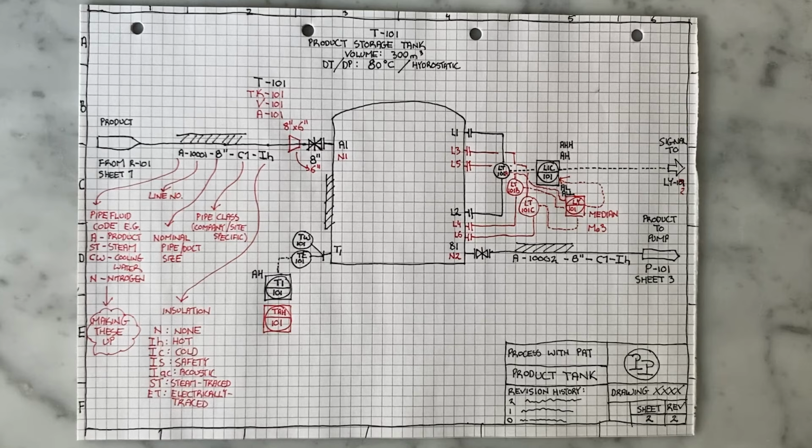The interlock will cause something else to happen. So I could, for example, trip my entire plant, or I could trip simply just a piece of equipment upstream of it to prevent any more liquid building up. So I've written AHH, but sometimes P&IDs won't show that AHH.